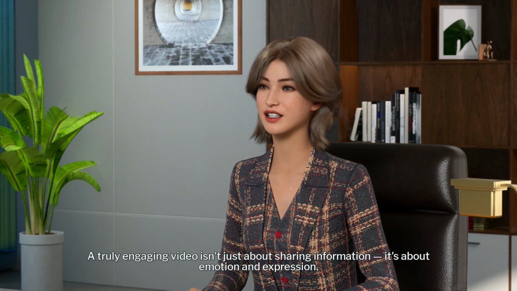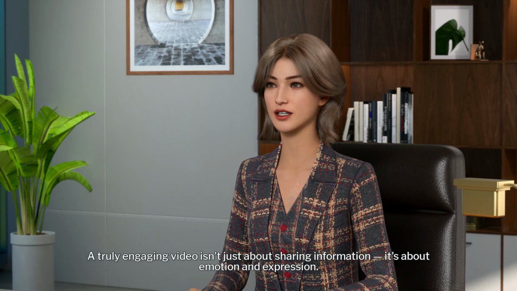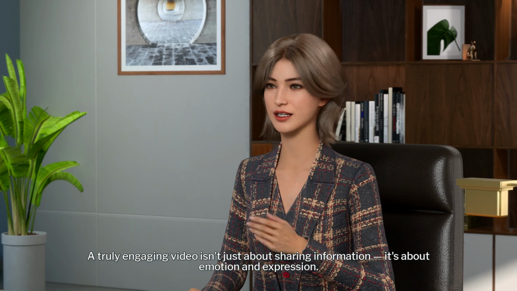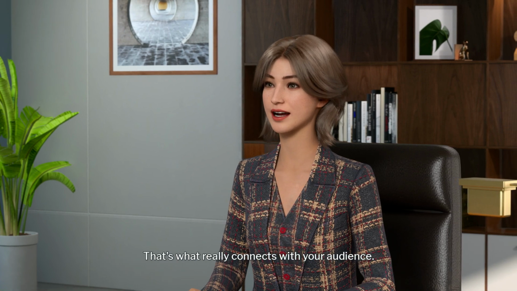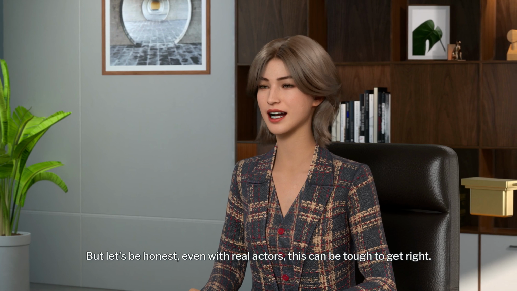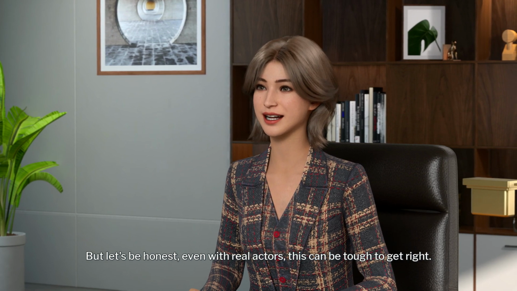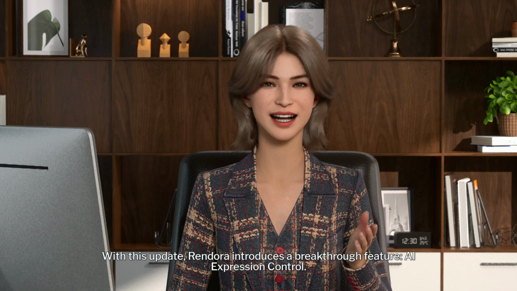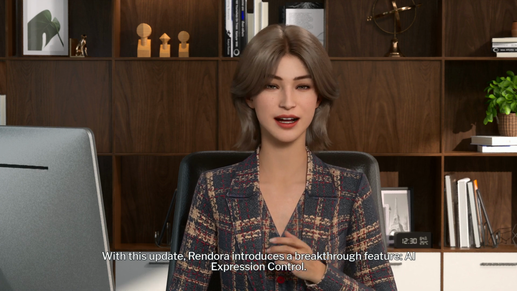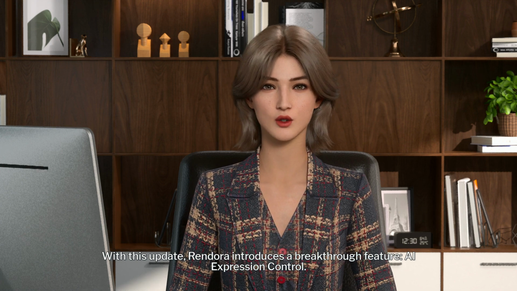Next, let's move on to the feature updates. First, AI expression control. A truly engaging video isn't just about sharing information, it's about emotion and expression. That's what really connects with your audience. But let's be honest, even with real actors, this can be tough to get right. With this update, Rendora introduces a breakthrough feature, AI expression control.